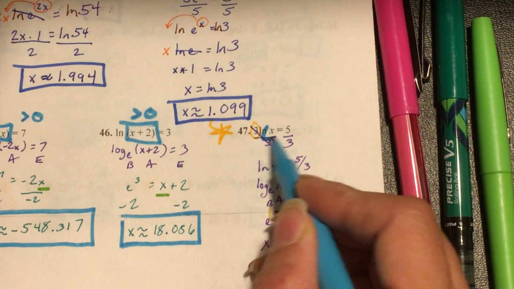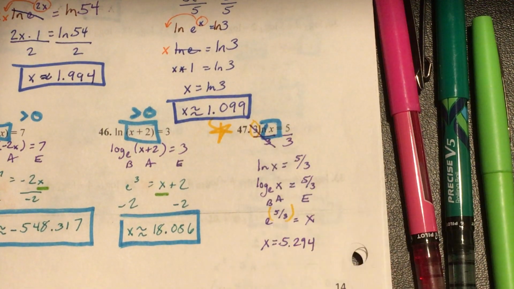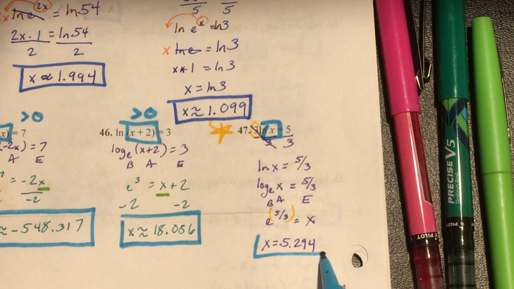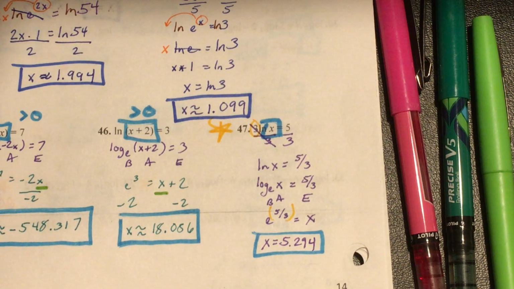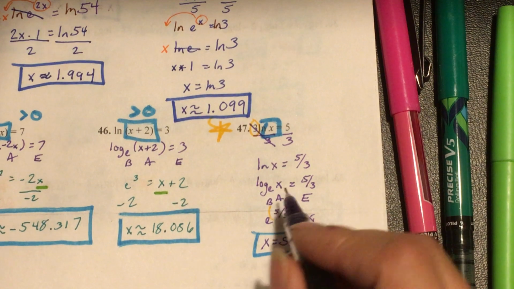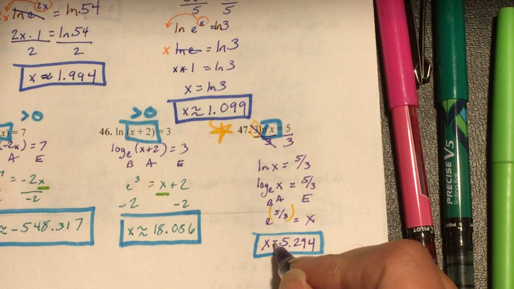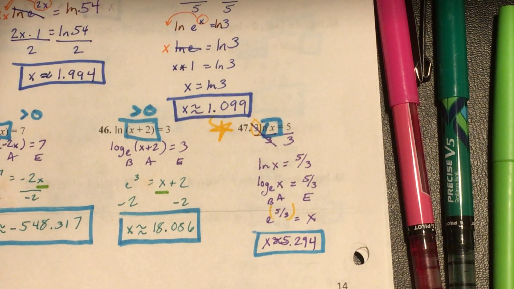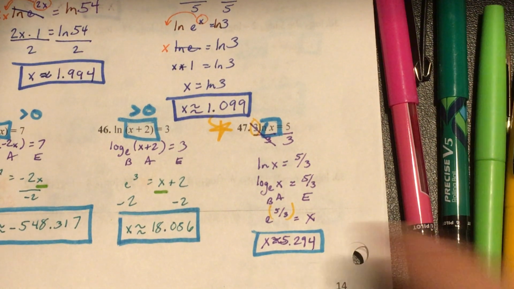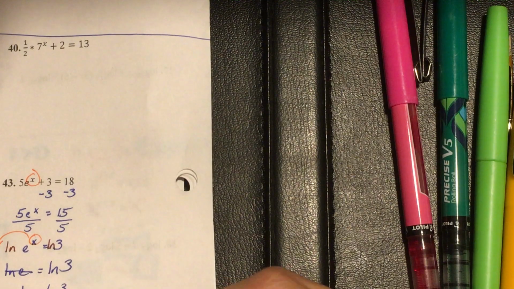And checking for extraneous solutions. That makes the answer part of our log greater than 0. So that's our solution. And again, I won't be picky about those squiggle equal signs, but it's not a bad idea to have them. I'm going to go ahead and show you the second way of solving this one.